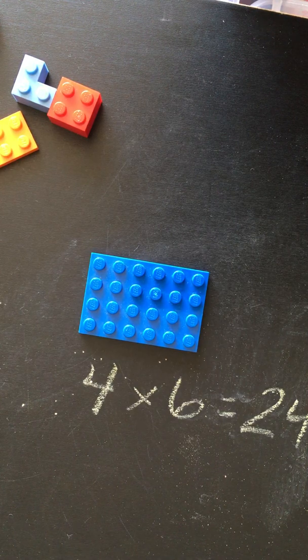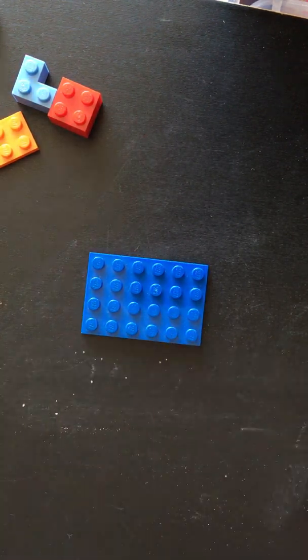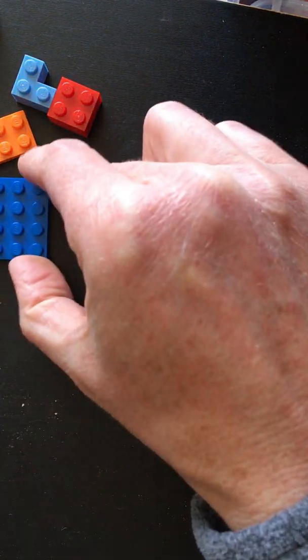So the model here that we're showing is that we could either repeat the addition, but as third graders we know it's much faster to do multiplication. And we could see that if we multiply the length times the width, or if we think of it as an array, if we multiply the rows times the number in each row, we will find the area of our shape. Okay, now sometimes that doesn't work.